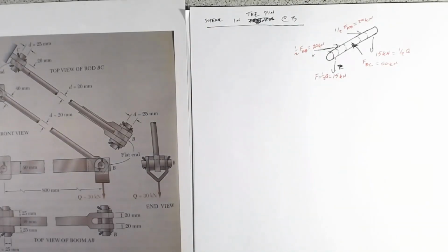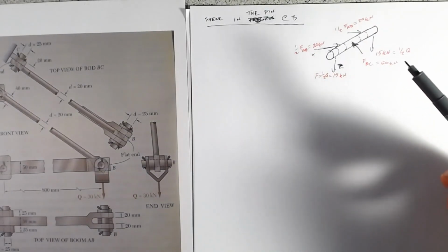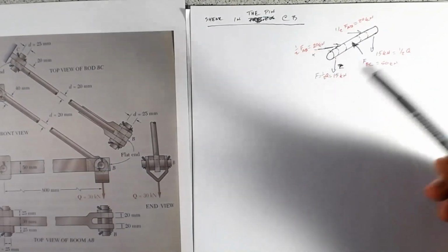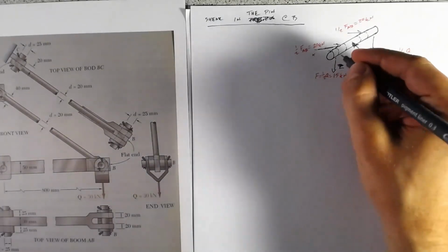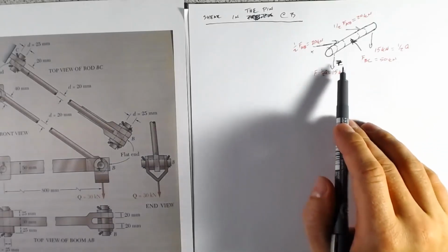One of the first things to notice is that we have a symmetric problem. Symmetry is nice. It means we only have to figure out half of it, and then we have the other half of the answer. So, let's start here.